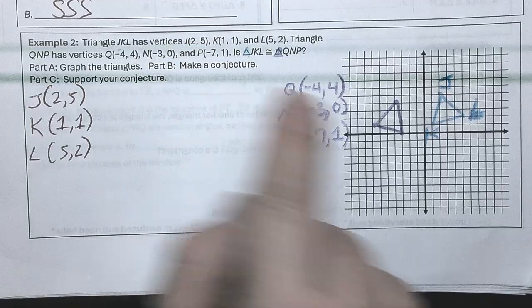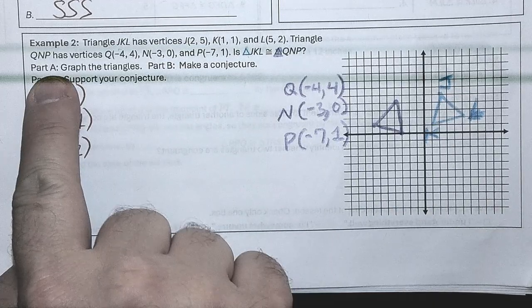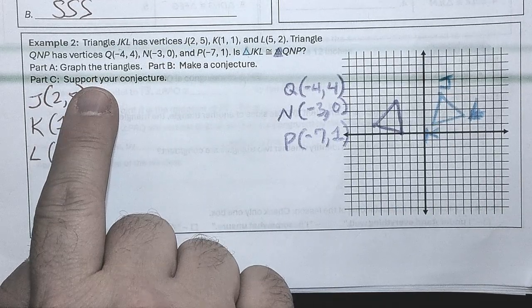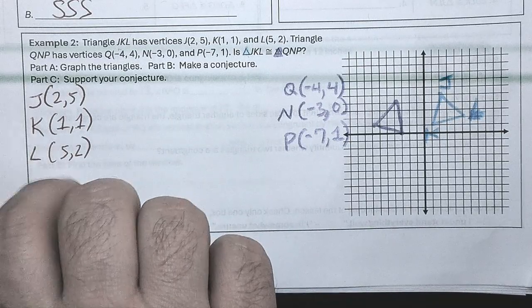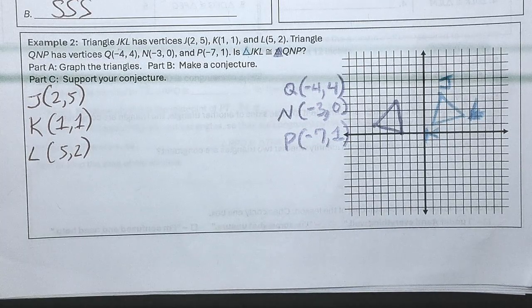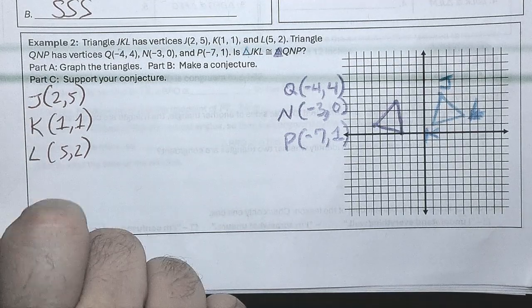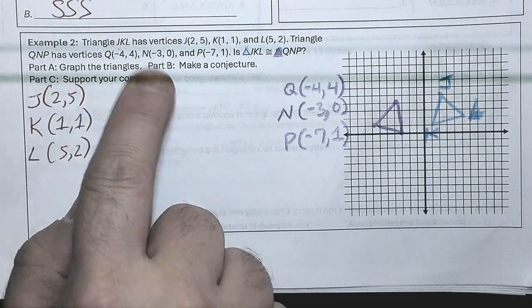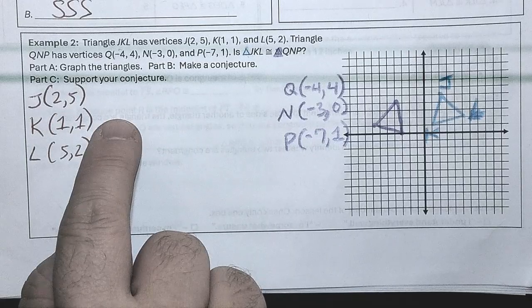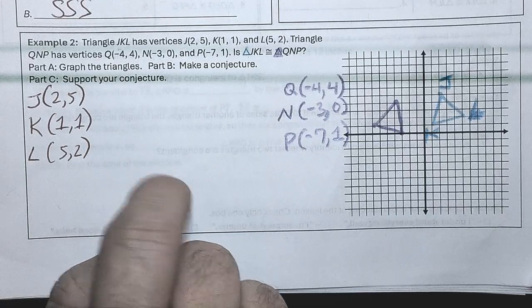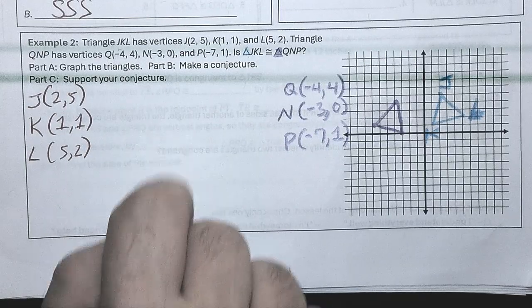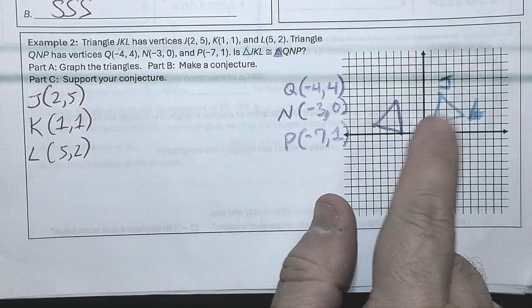So they give us the vertices. Like I said, I've already graphed them. That was part A. If you need help graphing, reach out to me. Also look back at module 4. There's a lot of graphing, and maybe in the last video I took time to go over it. Remember, your X coordinate is left, right. Your Y is your up and down. Positive is right, negative is left. Positive is up, negative is down. So anyway, these are both graphed.